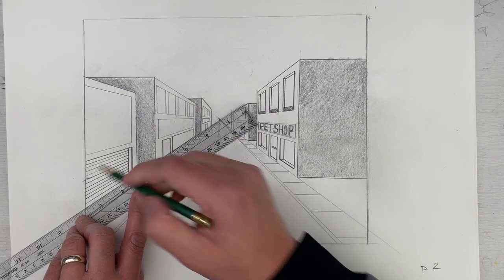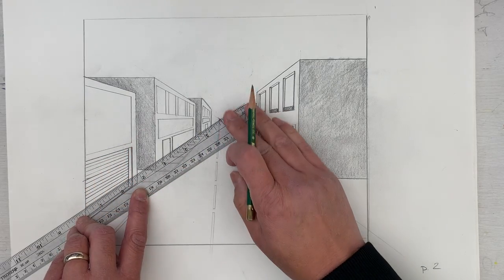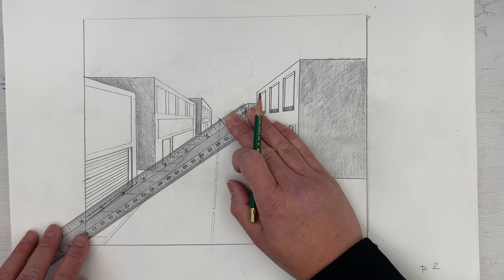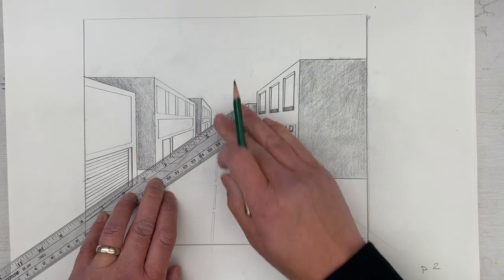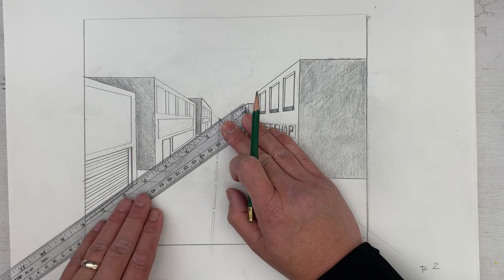So, guys, progress reports go out on the 17th, which is next week, if you can believe it or not. That is the week right before Thanksgiving break. Isn't that crazy?